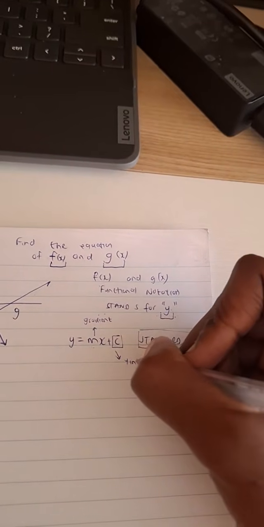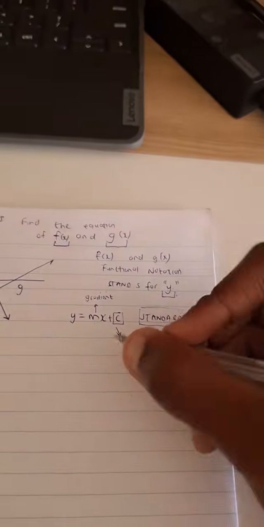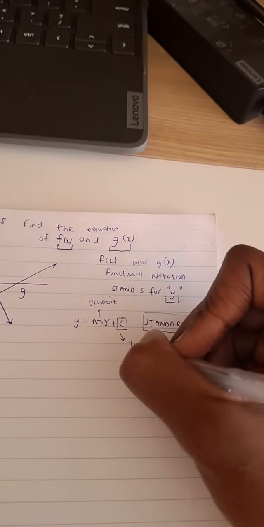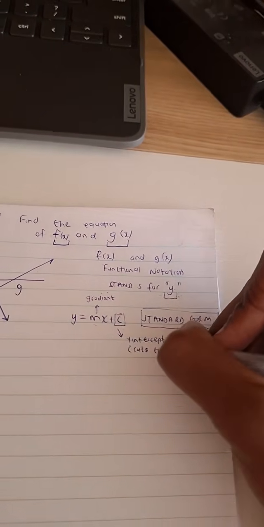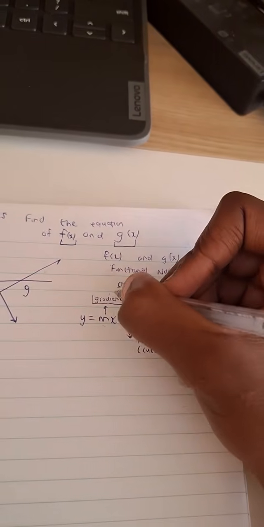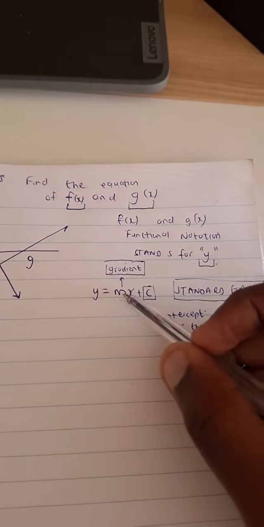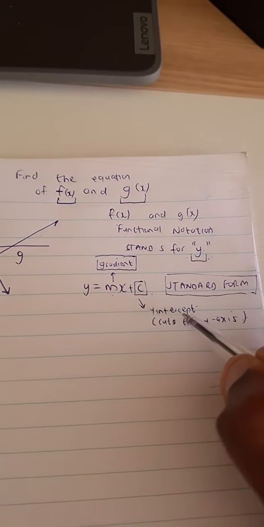In other words, this c value will tell you where the graph cuts the y-axis. Gradient is what m is. c is what we call the y-intercept.